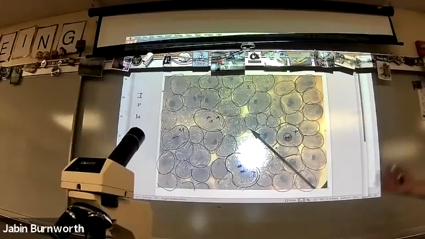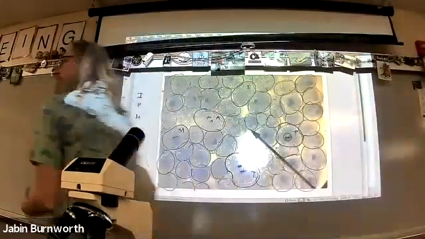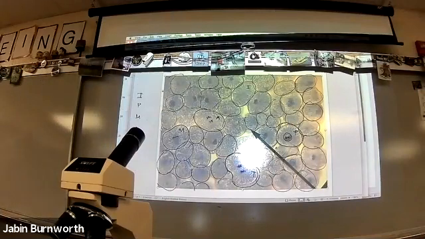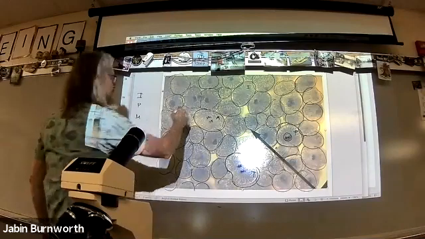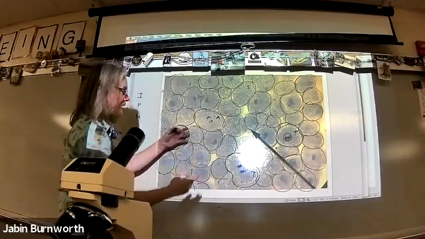This is a snapshot in time. I let these cells divide, divide, divide. I killed it. And then boom, this is what I got. So there are some in metaphase, some in anaphase, some in telophase, some in prophase, some in interphase.